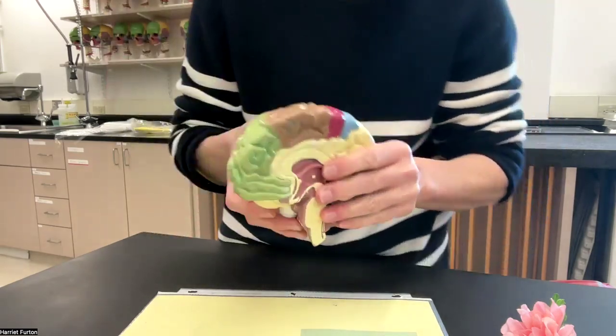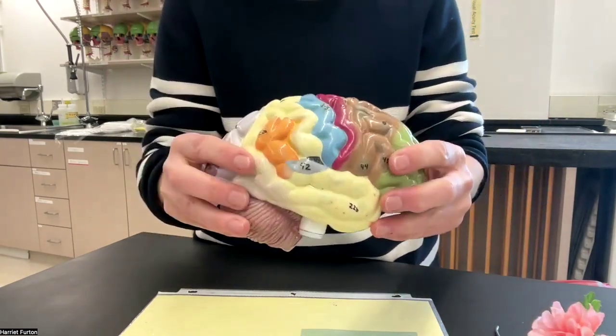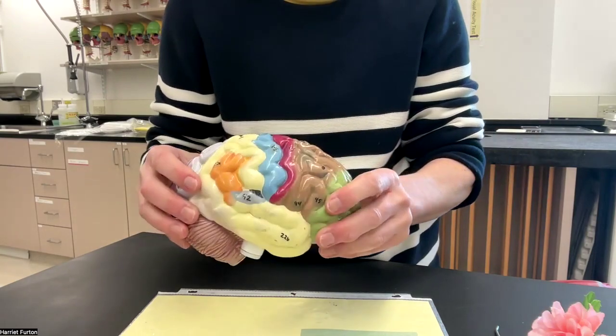That's all you have to know about this Brodmann brain model, the functional brain model. That's it for you guys.